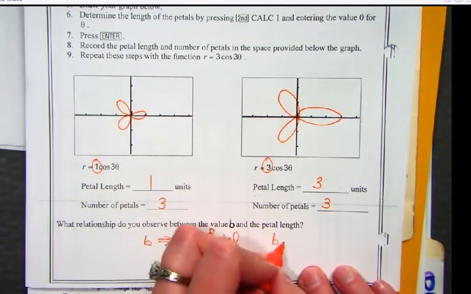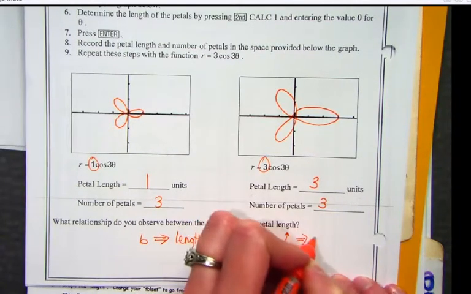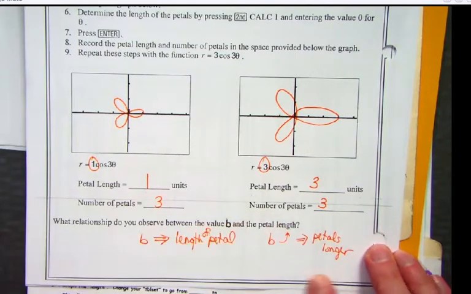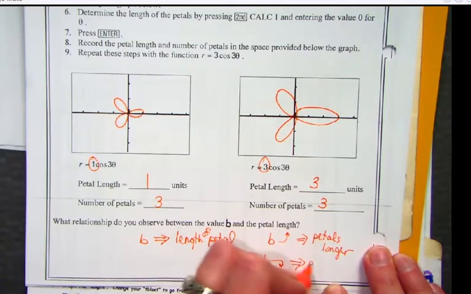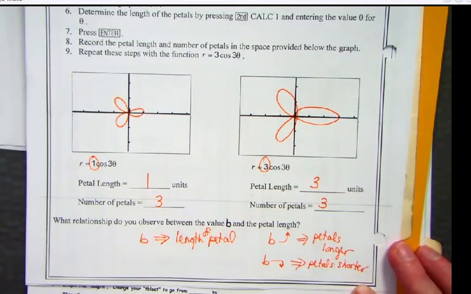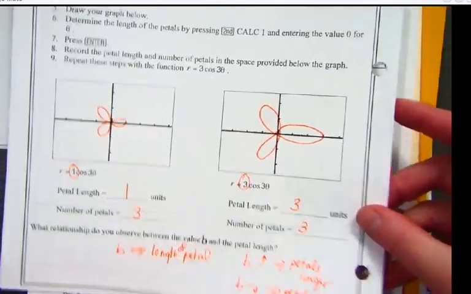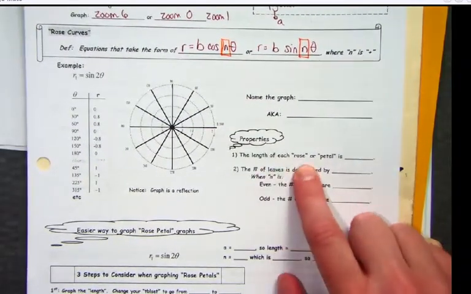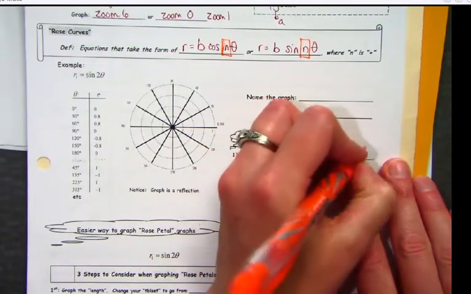This means if our b value goes up, our petals get longer. B value goes down, our petals are shorter. Let's transfer that also to our note pack that we have here. What we're seeing is the length of each petal is directly related to b.